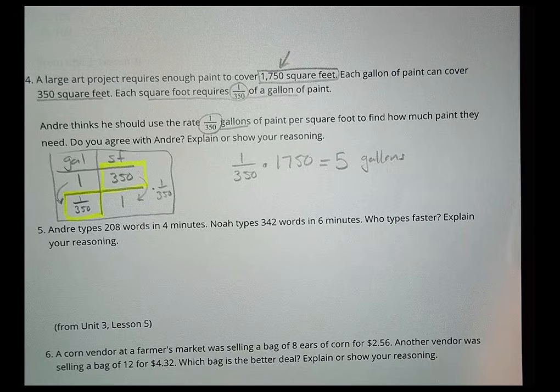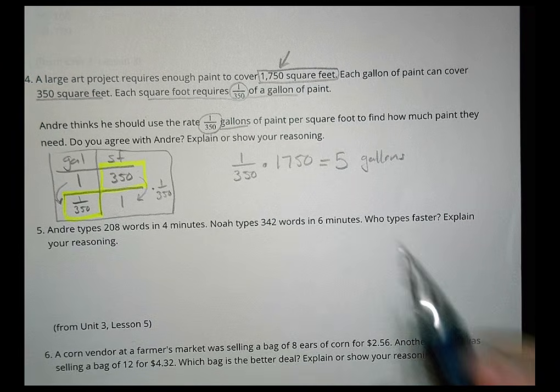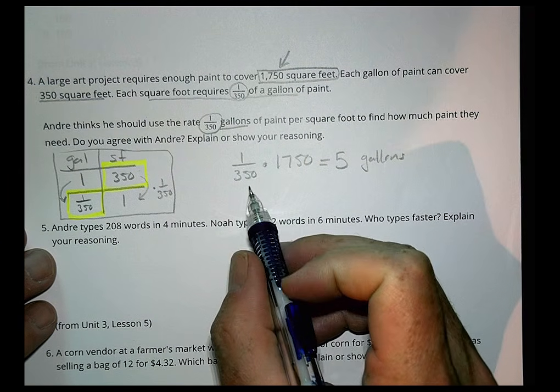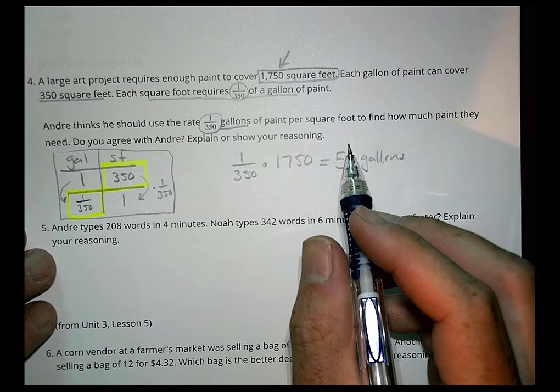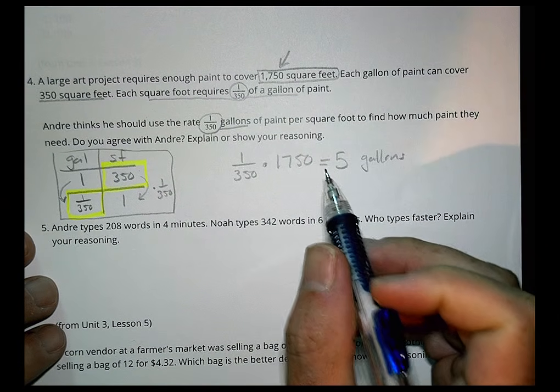Could he do it the other way? Sure, he could. So it's kind of a little funny problem the way they phrase it, but the idea is to say that you can solve it either way, right? Given based on what we're provided with here. Okay, so I think he's just fine.